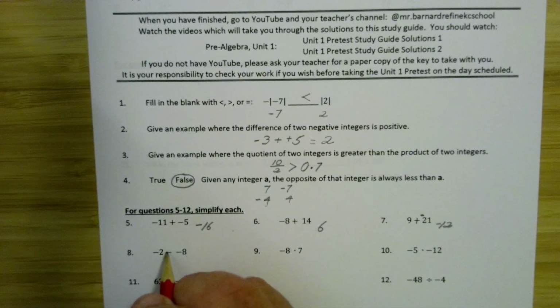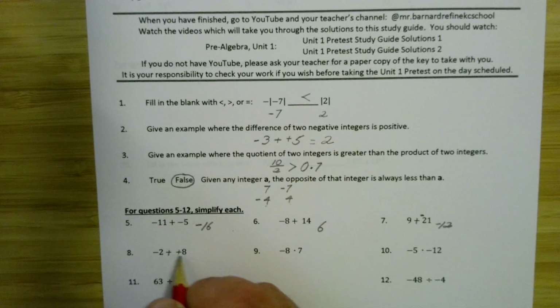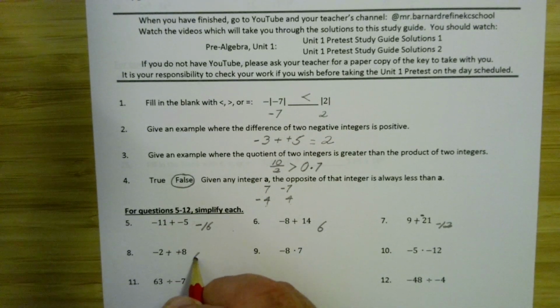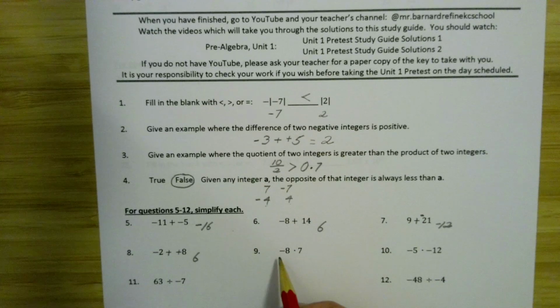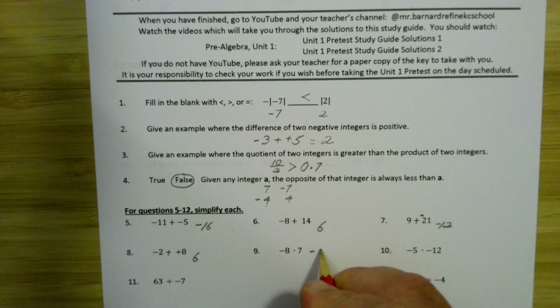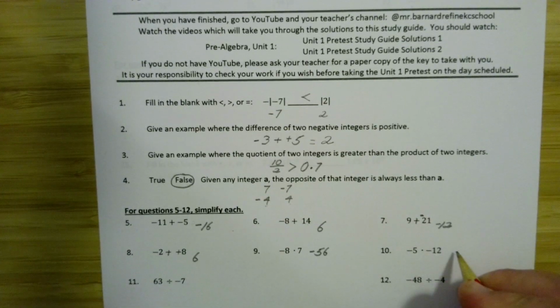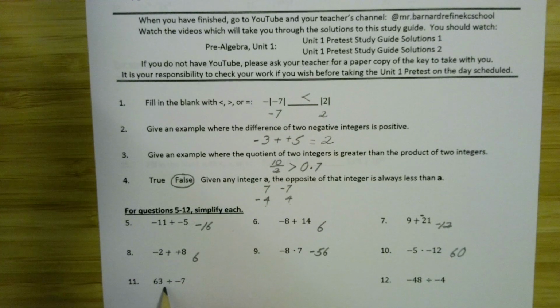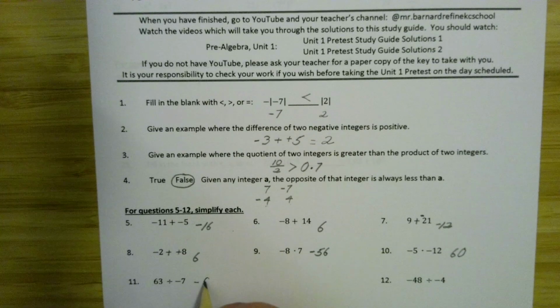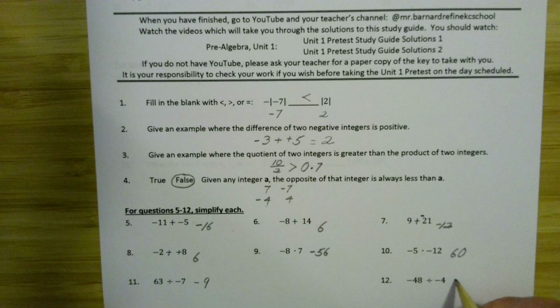Number 8, we'll add the opposite. -2 plus 8 is 6. When we multiply, since we have a negative times a positive, that's -56. Number 10, we have a negative times a negative. Two negatives are going to multiply to a product that's positive. That's 60. Quotients, division, follow the same rules as multiplication. 63 divided by -7 is -9. And -48 divided by -4 turns out to be +12. That's page 1.